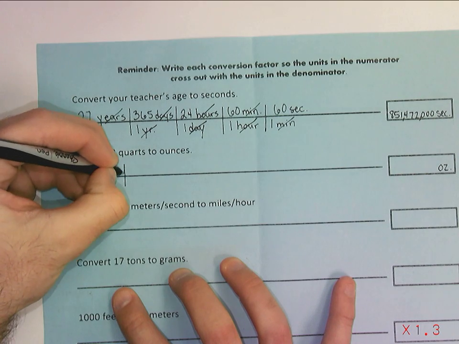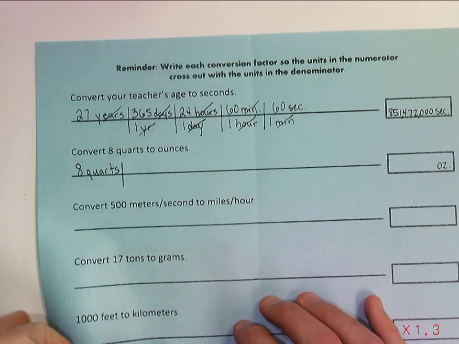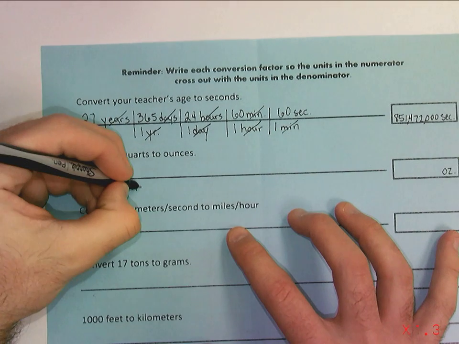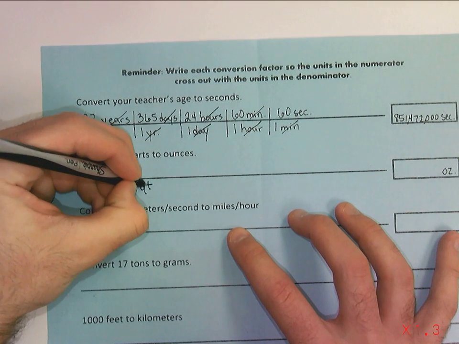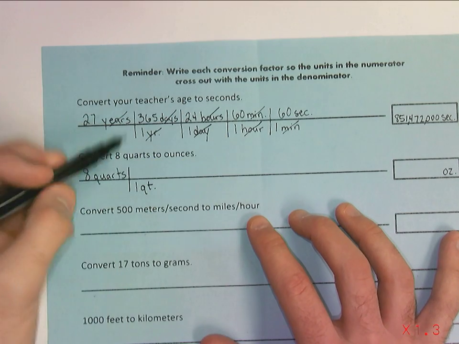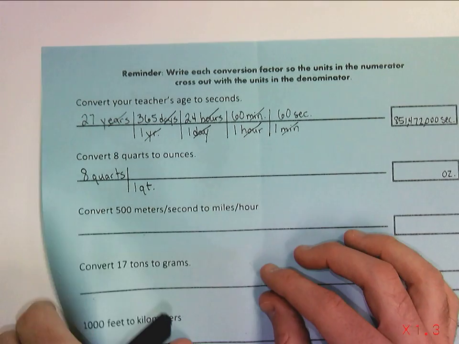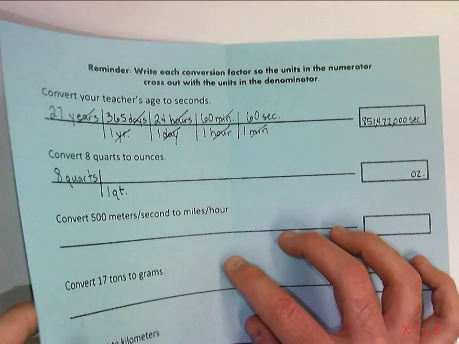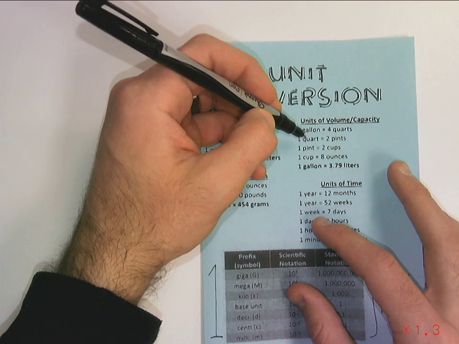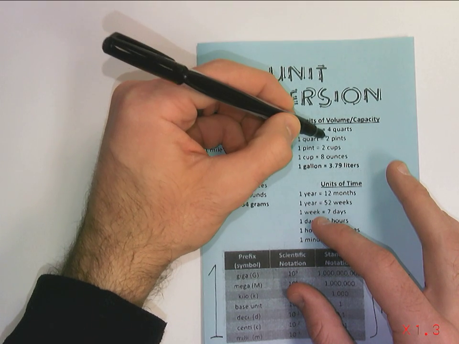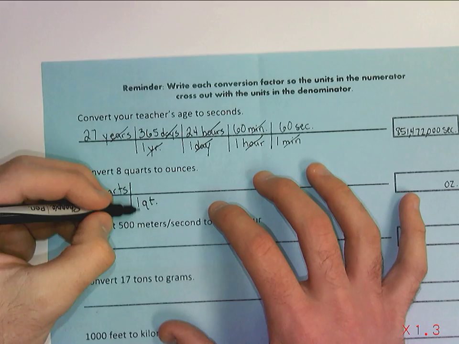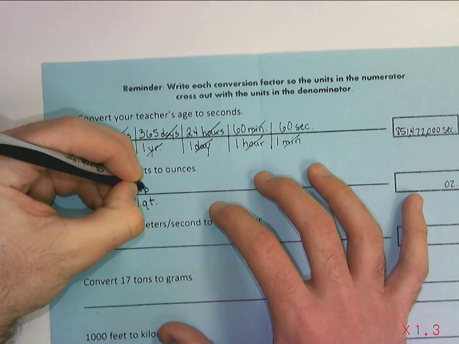So I'm going to drop my fence post in here and figure out what's the next logical step here. So we know we want to cancel out quarts based on this rule that we have up here. Set them up so that the numerator crosses out the denominator. Quarts will cancel here, but now we need to figure out what conversion factor we need to work with. So we're starting with quarts. So we know 1 quart is equal to 2 pints. So I'm going to set that up. 1 quart is 2 pints.